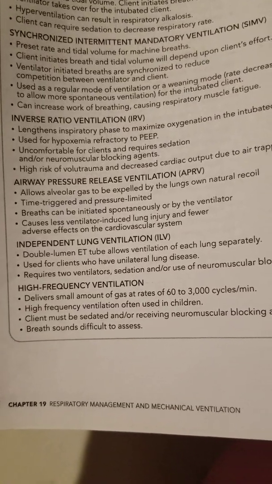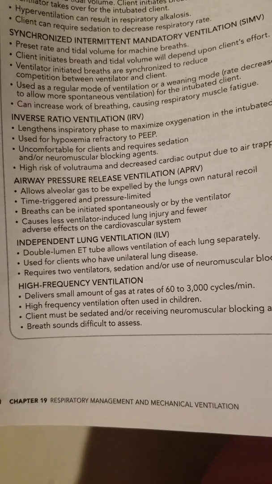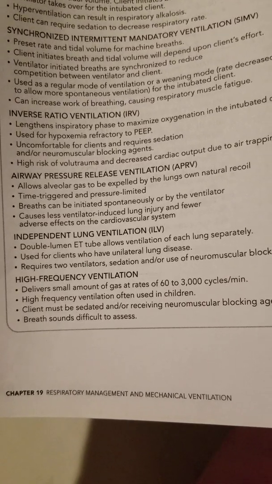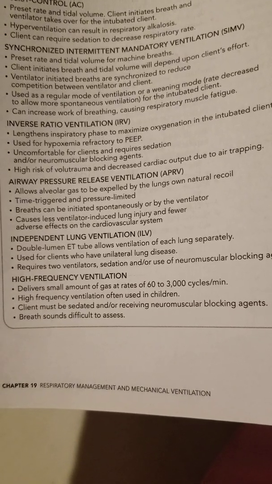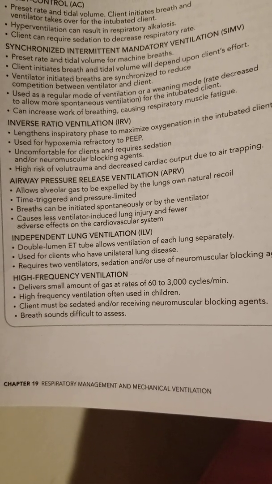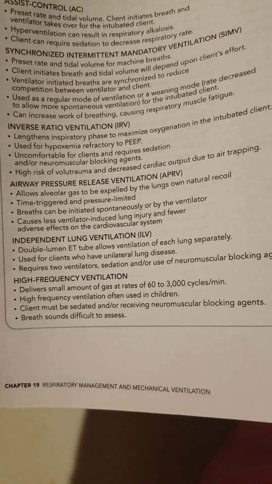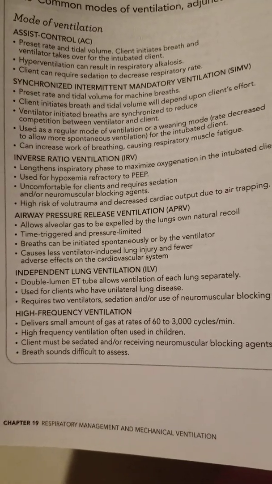High-frequency ventilation delivers small amounts of gas at rates of 60 to 3,000 cycles per minute. High-frequency ventilation often is used in children. Client must be sedated and/or receiving neuromuscular blocking agents. Breath sounds are difficult to assess with this high-frequency ventilation.